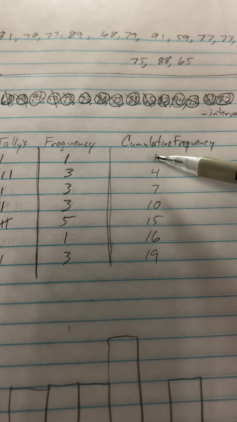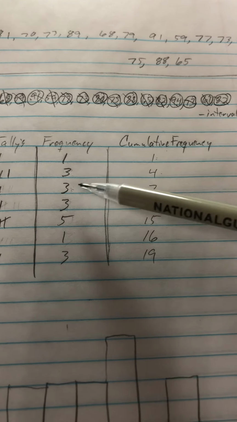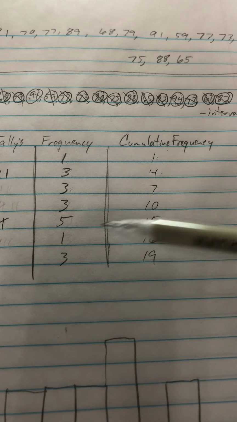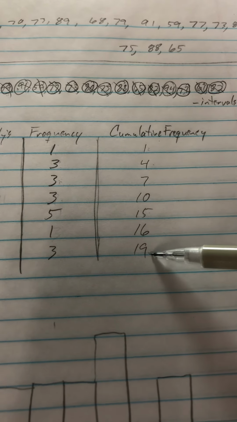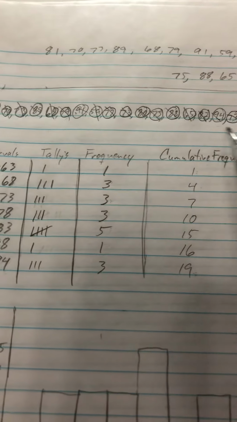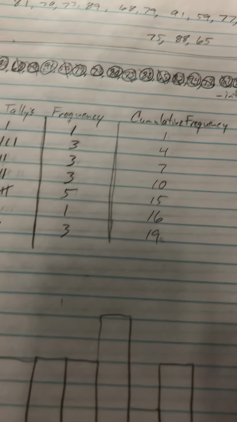Okay, and then the cumulative is you just add these up as you go. So obviously, I started with 1, and then I added 3 more, and then I added 3 more, and then I added 3 more, then I added 5 more, and then I added 1 more, and I added 3 more. 19. So yeah, there's 19 numbers. So this just double checks to make sure that you got all of them. And I counted 1, 2, 3, 4, 5, and I did have 19. And I had 19 accounted for, so I did it right.